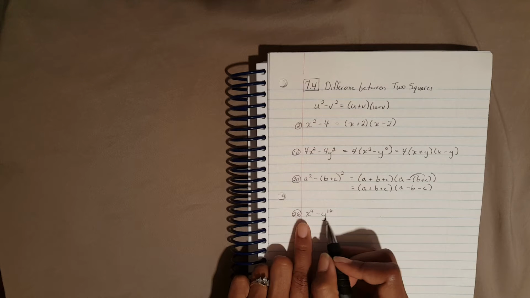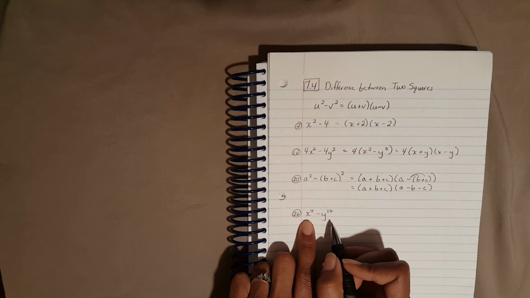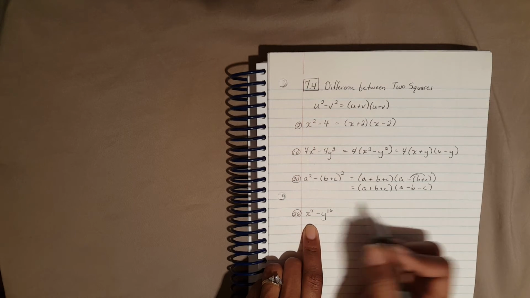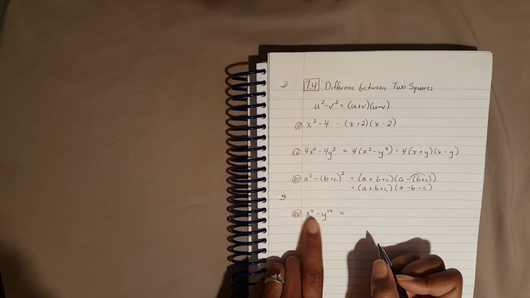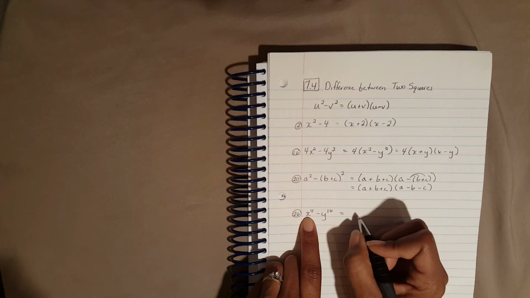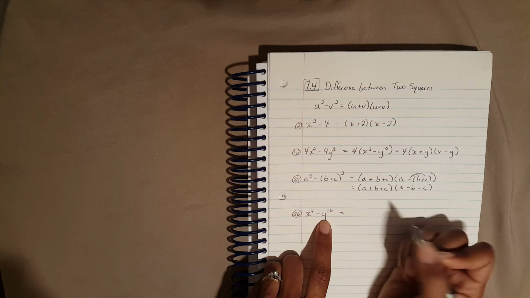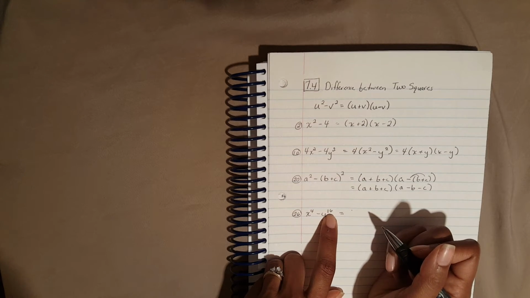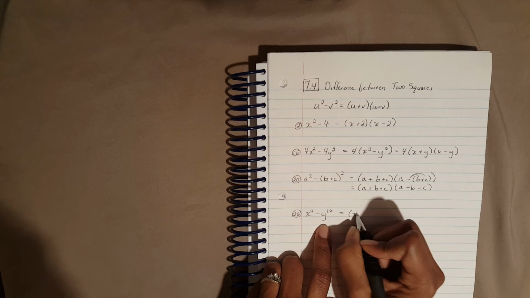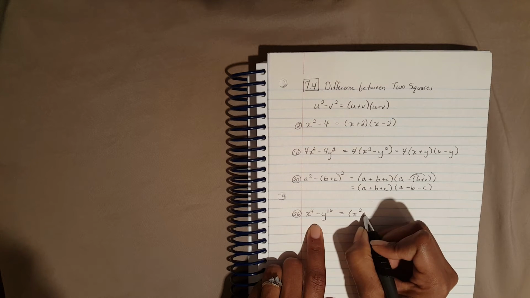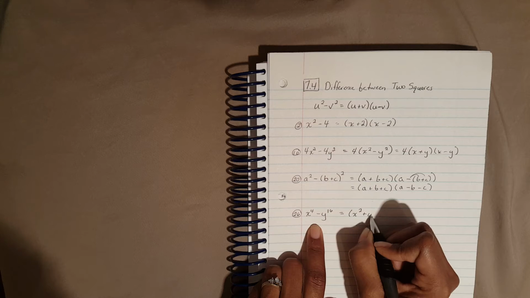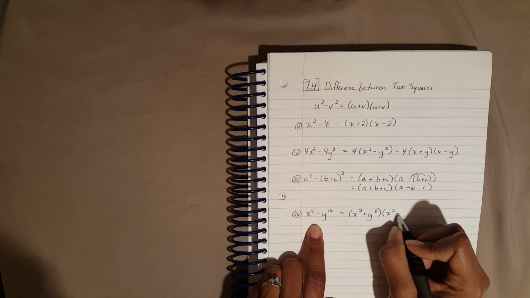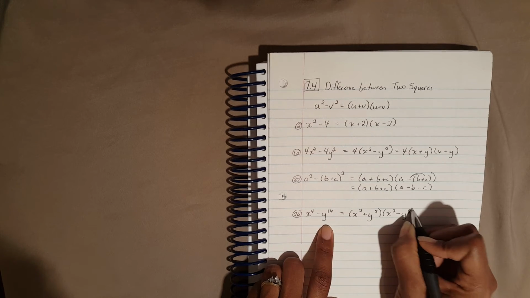The very last one, notice it's got powers that are higher than the square that we've been working with. That's kind of a hint that this may go further. So we'll do the first step, square root of each one. The square root of x to the 4th is x squared. The square root of y to the 16th, we're going to divide that by 2, which is 8. So here we go. We've got x squared plus y to the 8th, x squared minus y to the 8th, okay?